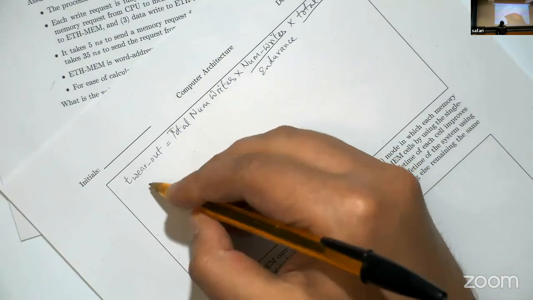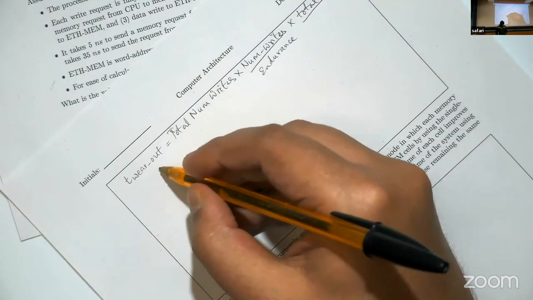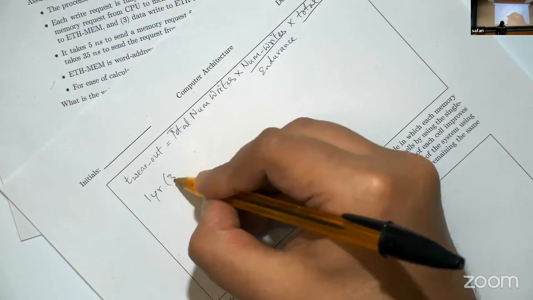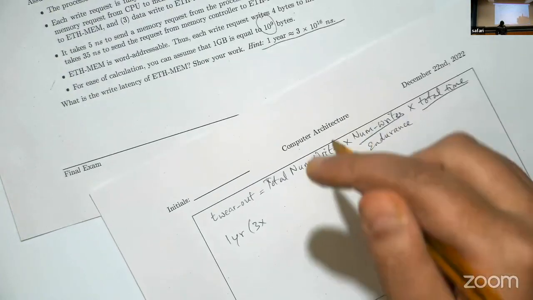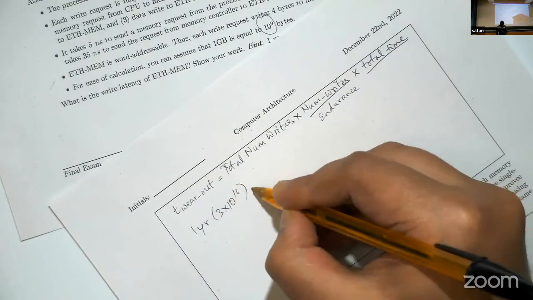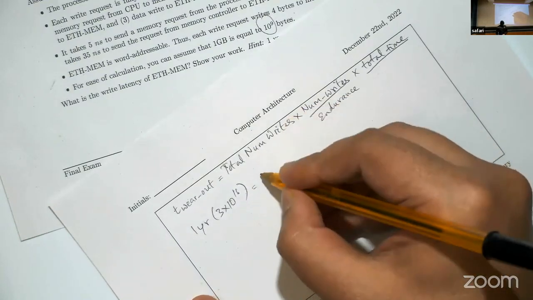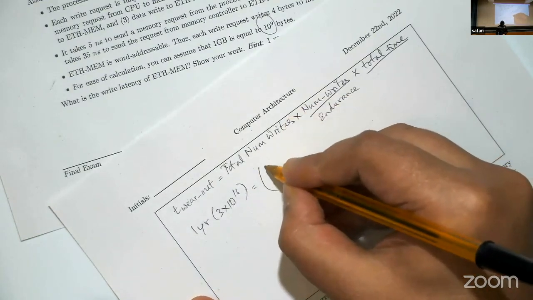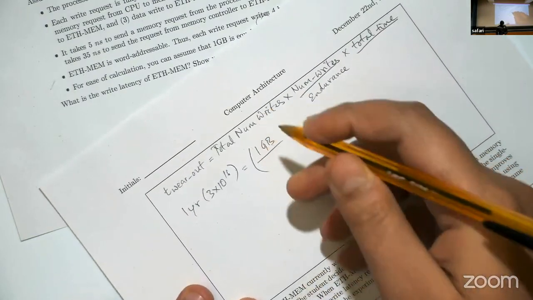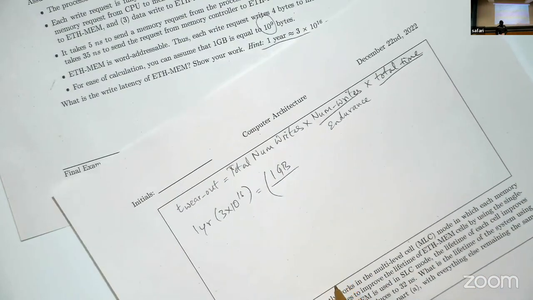Here what we have provided is the total time for the wear out, which is 1 year, also given as 3 into 10 to the power 16 nanoseconds. And the total number of writes is calculated from the device capacity, which is 1 gigabyte, divided by the word addressability, or the granularity of writes.